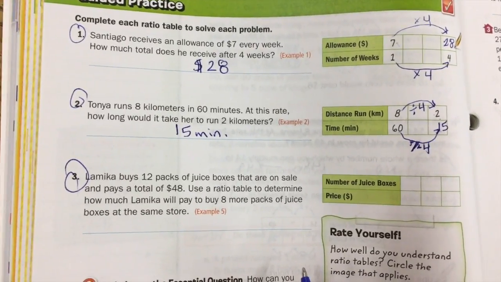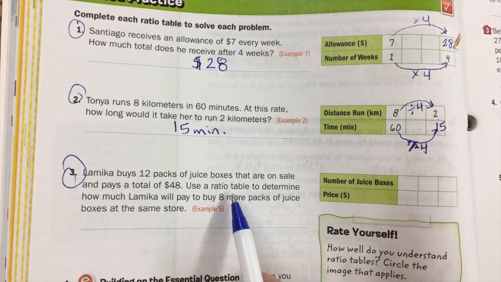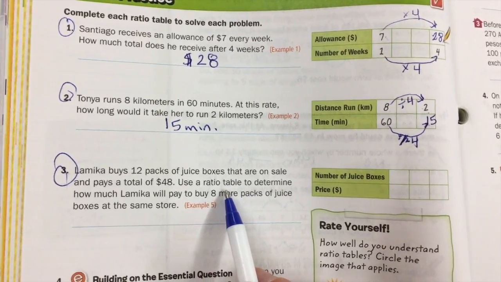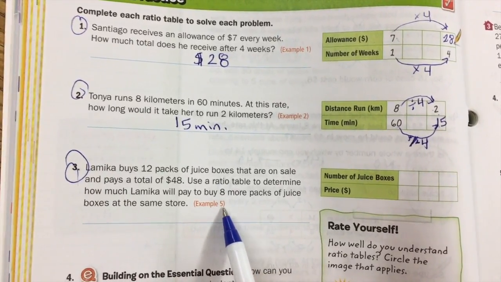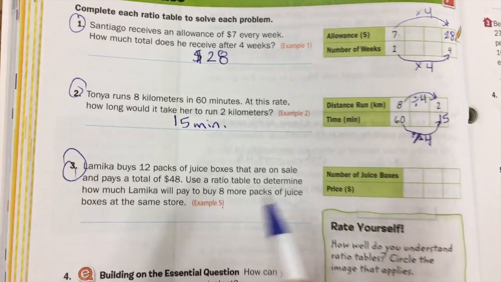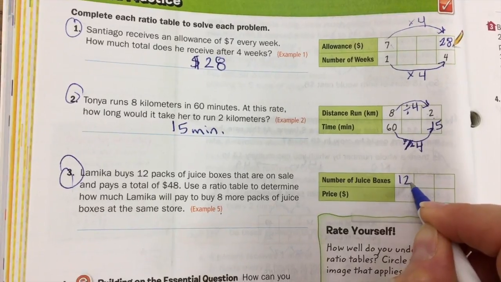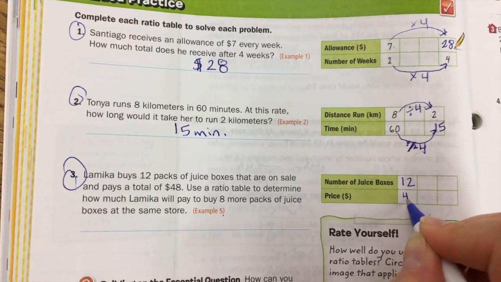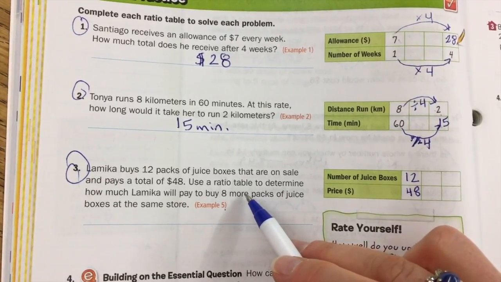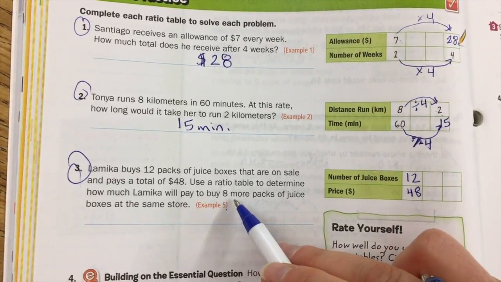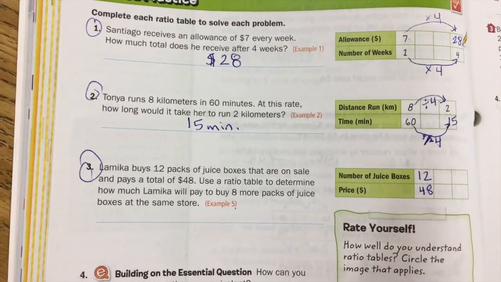All right, let's do number 3. Lamika buys 12 packs of juice boxes that are on sale and pays a total of $48. Use a ratio table to determine how much Lamika will pay to buy 8 more packs of juice boxes at the same store. Okay, so the number of juice boxes, she wants to buy 12 packs. They're on sale for $48. And it wants us to know how much would it pay to buy 8 more packs of juice boxes at the same store.